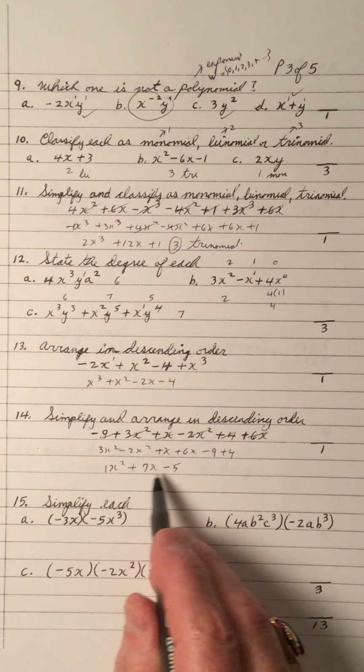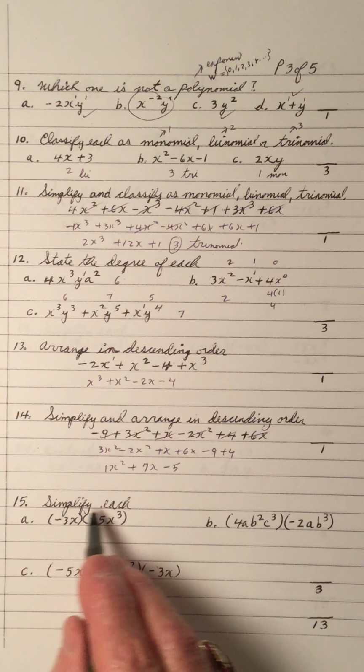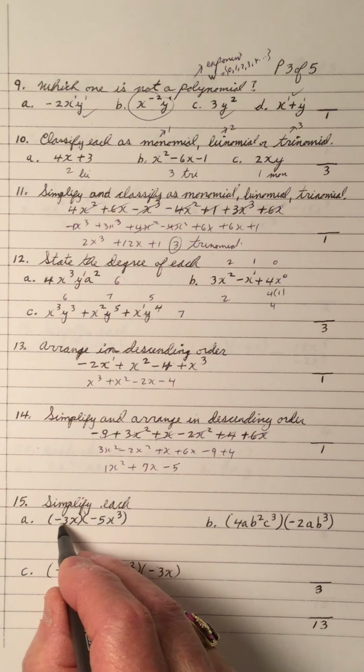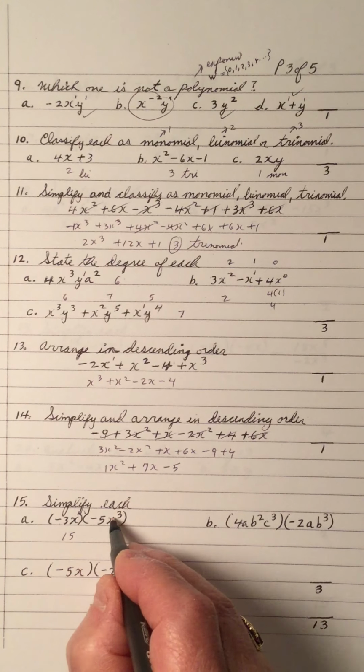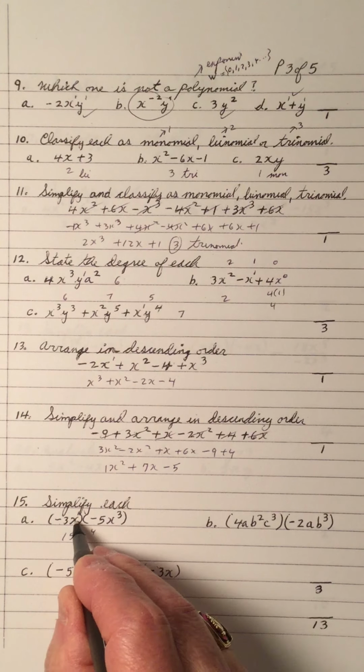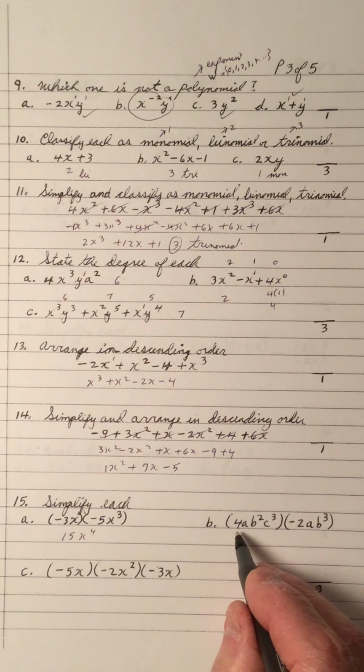So we simplify and arrange in descending order. 15, simplify, multiply. Negative times negative is positive, 15, and that's a 1, and that's a 3, so we add. There's 1x there and 3 there, so it's 4.